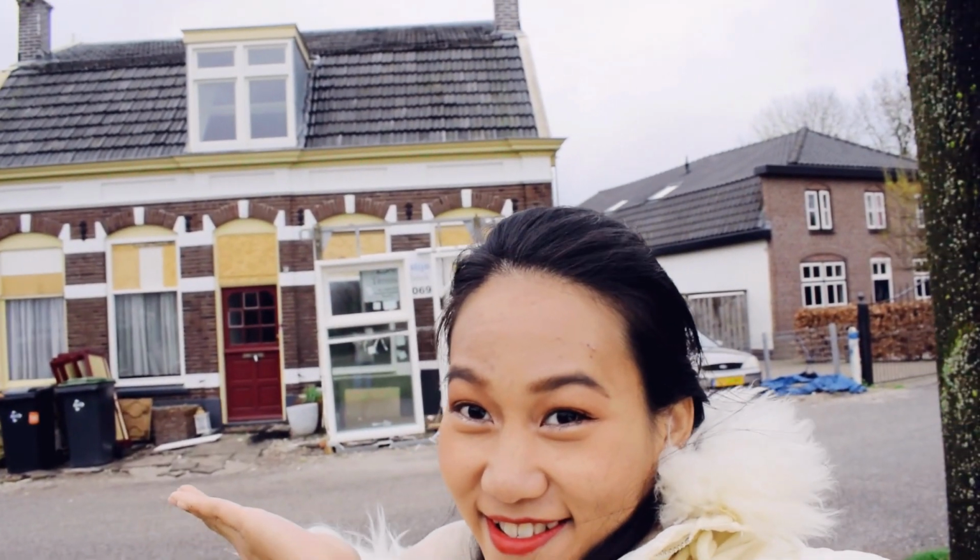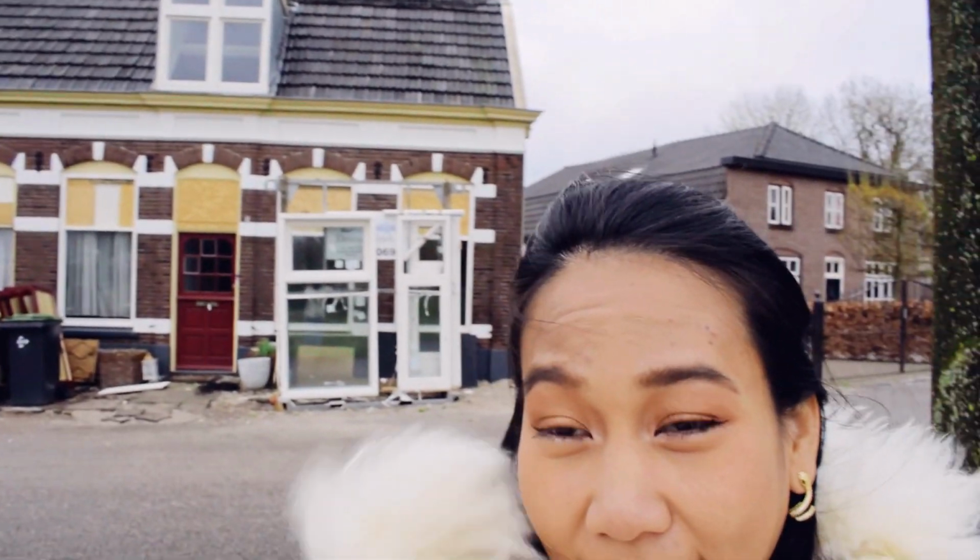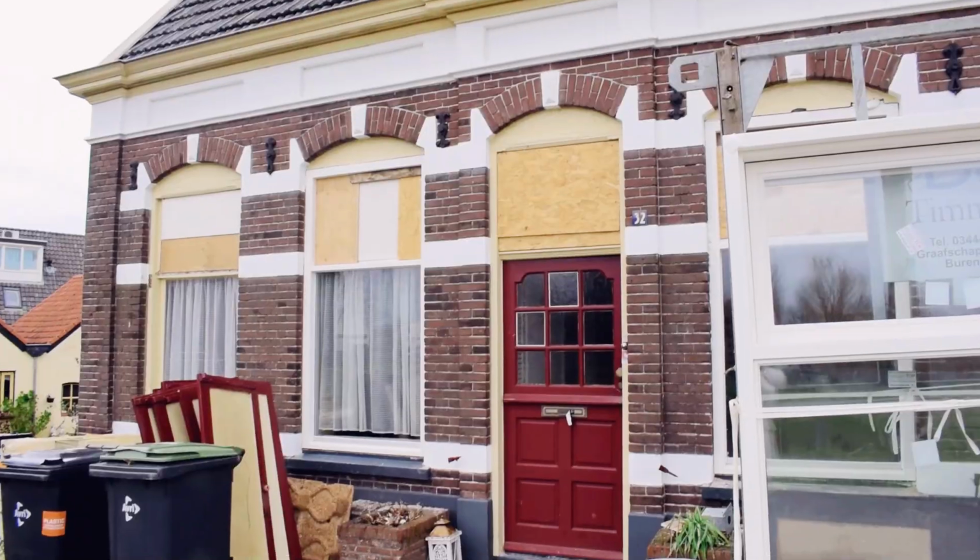Hi beautiful souls, so I wanted to take a few minutes to give you guys a tour of the house that I currently live in. My boyfriend bought it around October of last year. It's a house that's about 120 years old, built in 1901. There was an old lady living here and she passed away at the beginning of last year, and then they were trying to sell the house. We saw it, we loved it, we bought it. So I'm going to go inside and give you guys a quick tour of it.